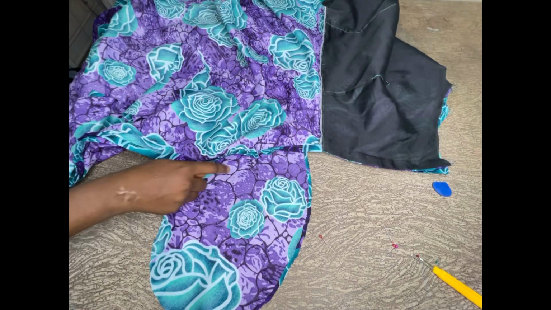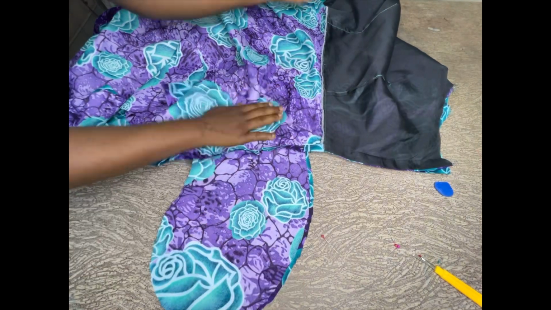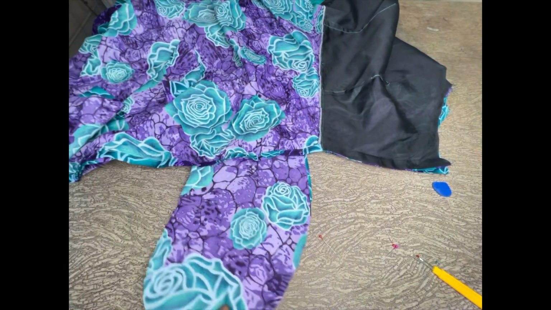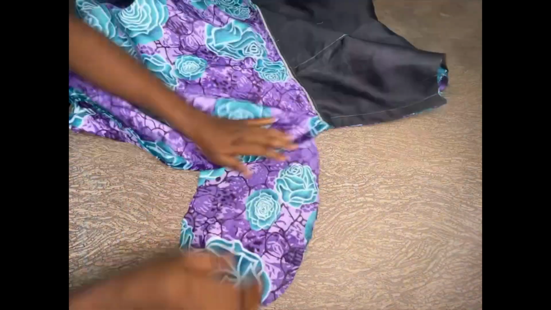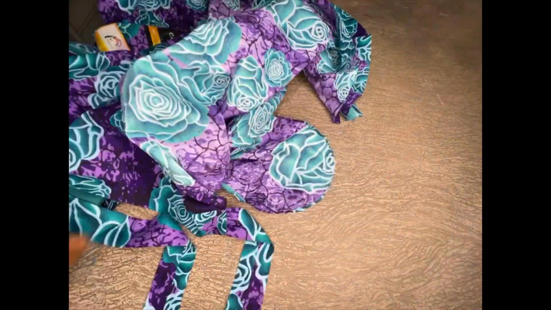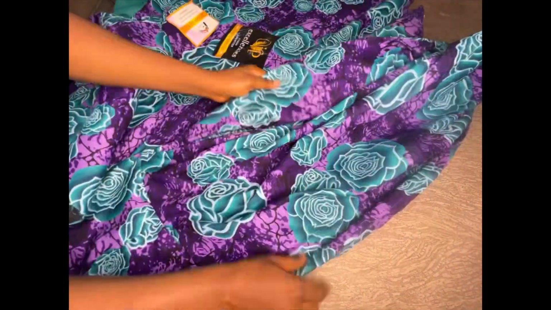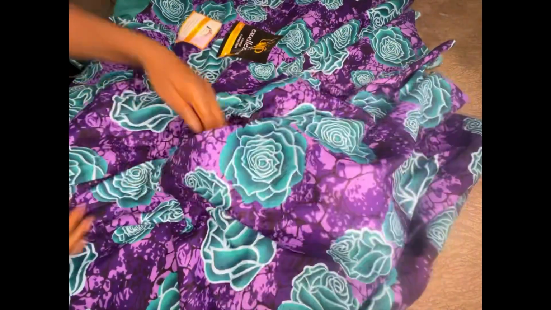The next thing to do is to actually join your fabric. You're going to come down just so by 1 inch. I used an allowance of 1 inch. So just from the upper part, follow right down through the pocket to the end of this dress. That's the path you're going to follow. And you're going to repeat this for both sides of the dress. So when you are done, this is what it looks like. As you can see, it came out nicely.